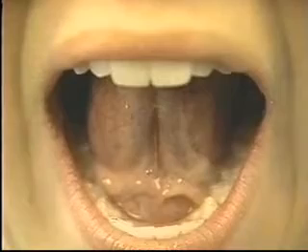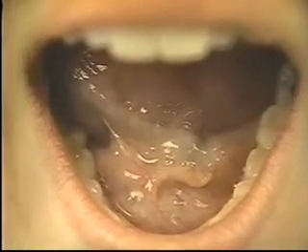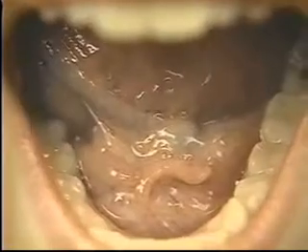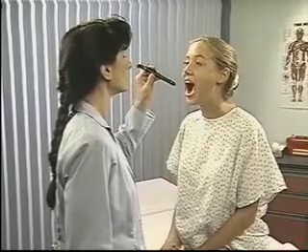Note the symmetry and color of the tongue. Inspect its dorsal surface, which is normally roughened by papillae and is sometimes covered by a thin white coating. Inspect the undersurface and sides of the tongue and the floor of the mouth. Look for white or reddened areas, nodules, or ulcers. If you need to palpate anything within the mouth, wear gloves.